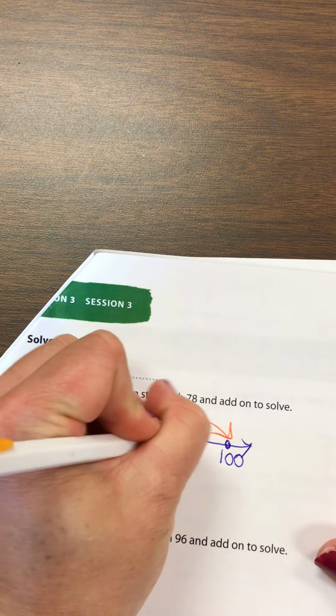And then we did 80 plus 20 equals 100. And then we added our humps. 20 plus 2 equals 22, which is our difference.